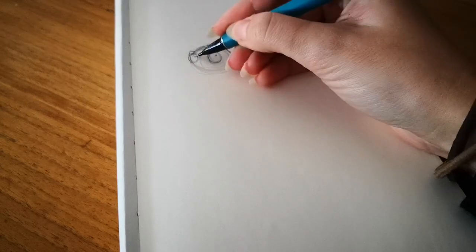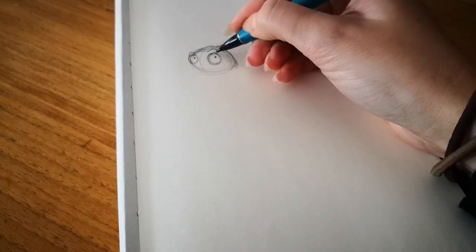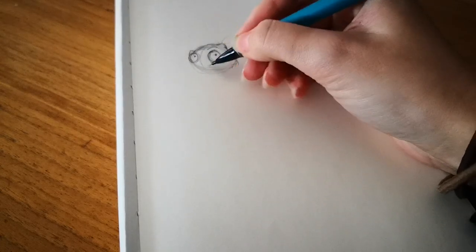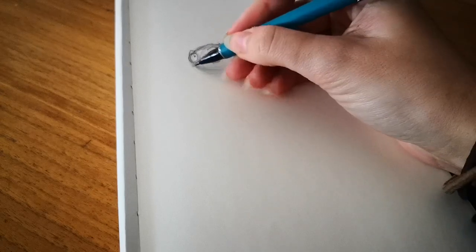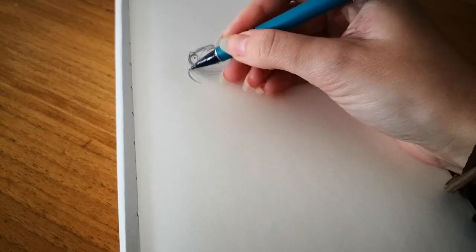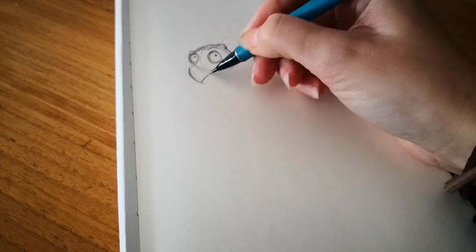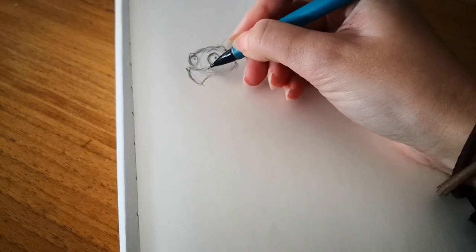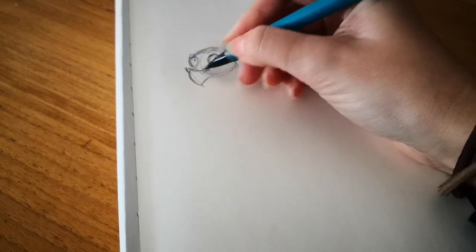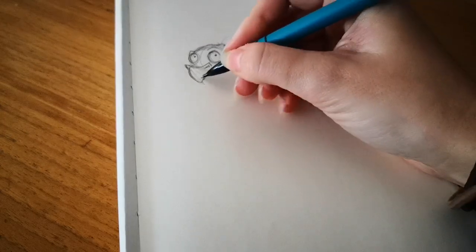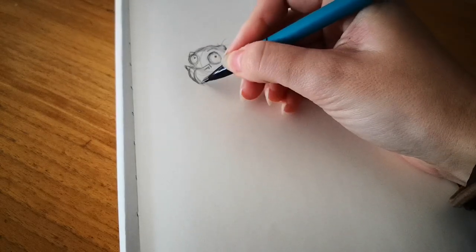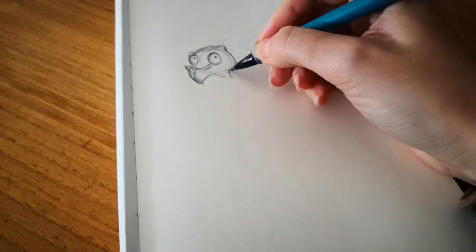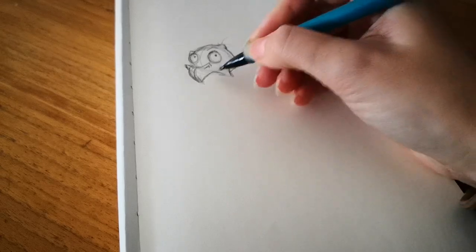This guy is not going to have very cutesy eyes, but more like a surprised, disturbed face like that. And then I really like it when dragons have a beak. It looks kind of bird-like, and then maybe some flared nostrils like that. Maybe to emphasize the beak, we make a line right here, like so. And then maybe his cheeks go all the way down here.